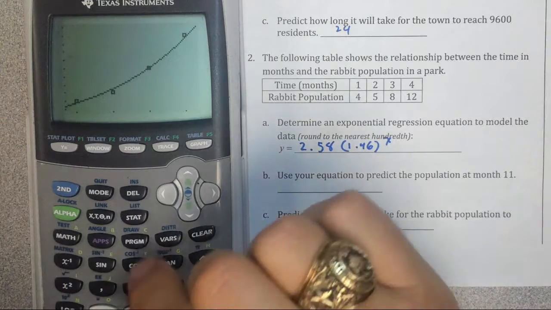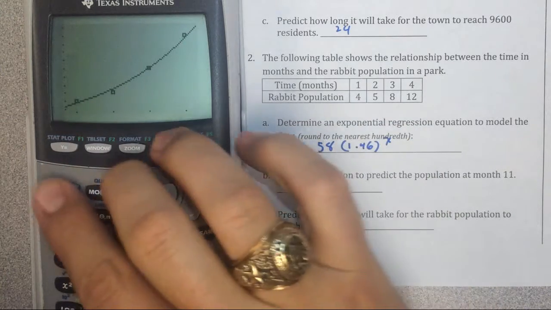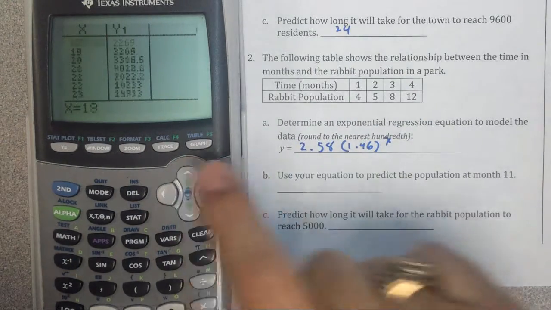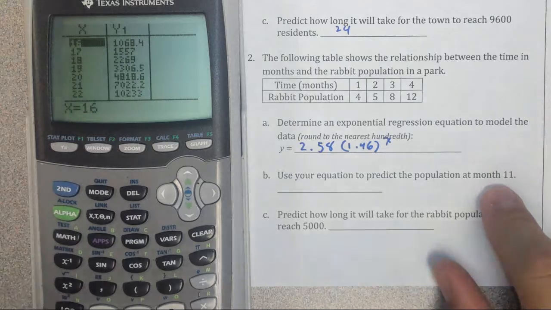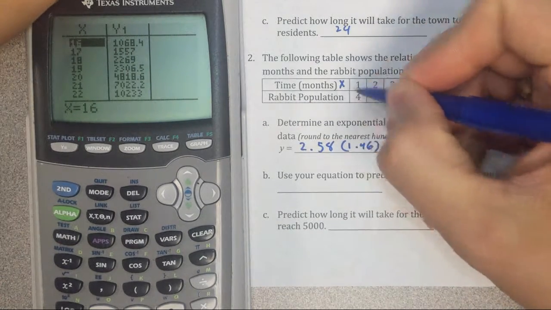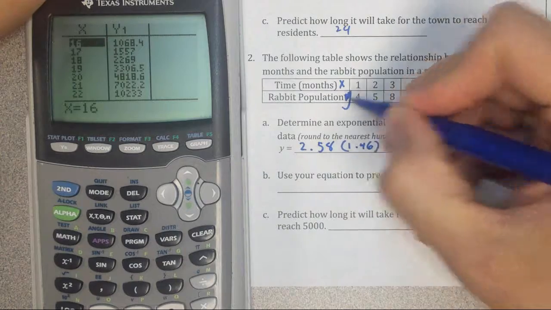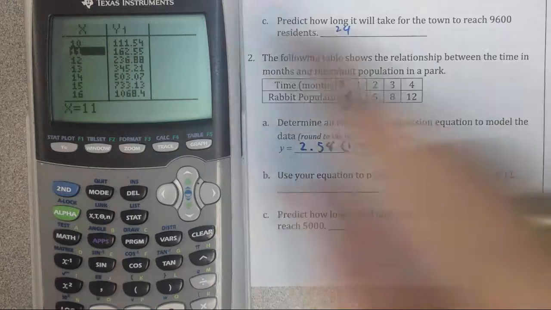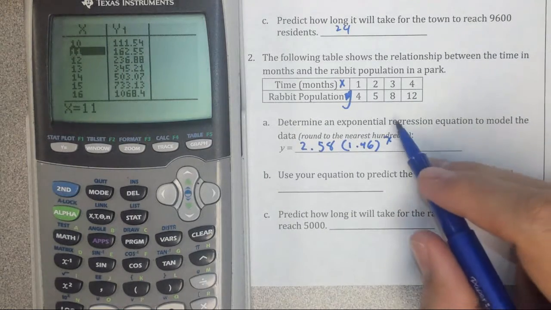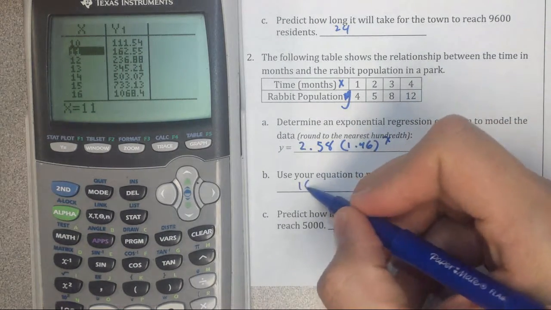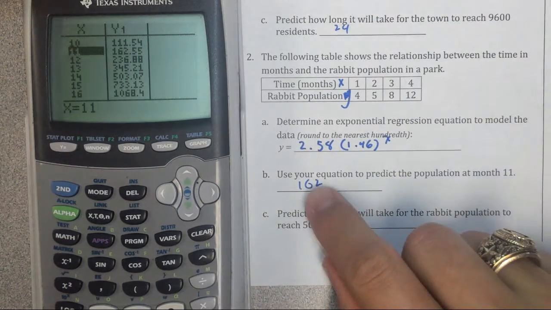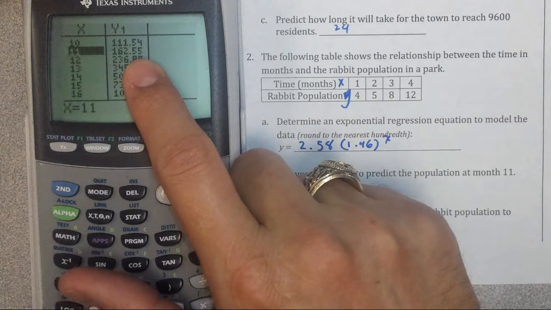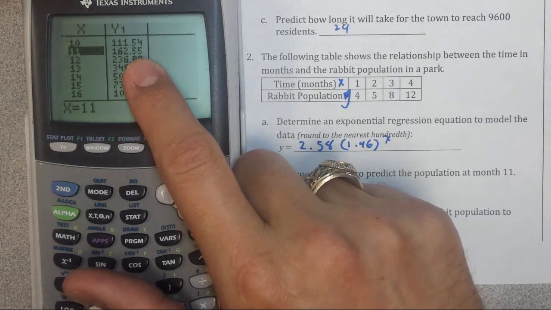Let's start our predicting. We're going to use the table. Oh, wrong button. Second graph. It says 11th month. A month is my x value. So month 11. So 11 is my x value. Wow, in 11 months there'll be 162 rabbits. Now, why am I not putting 162.5 rabbits? You can't have 0.5 rabbits.